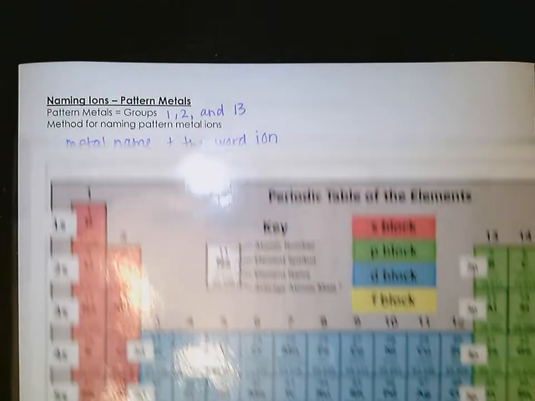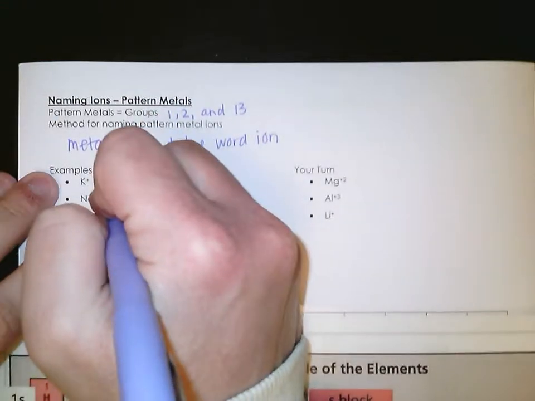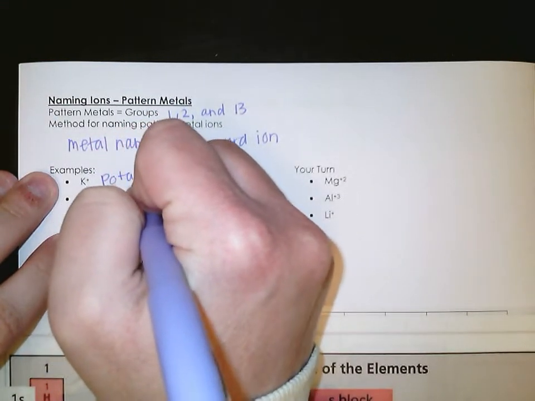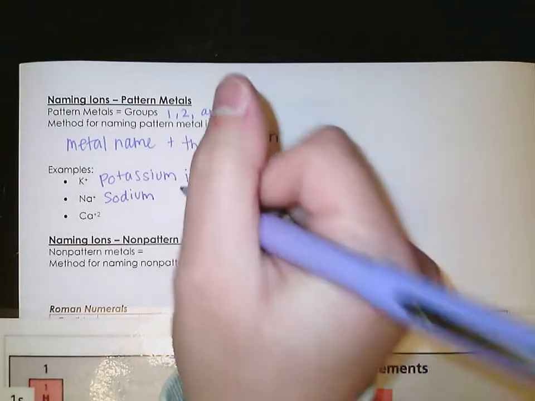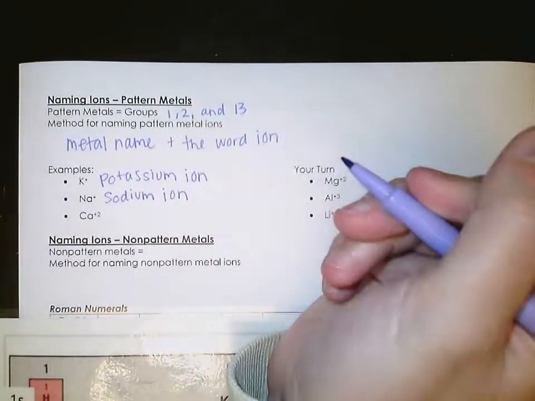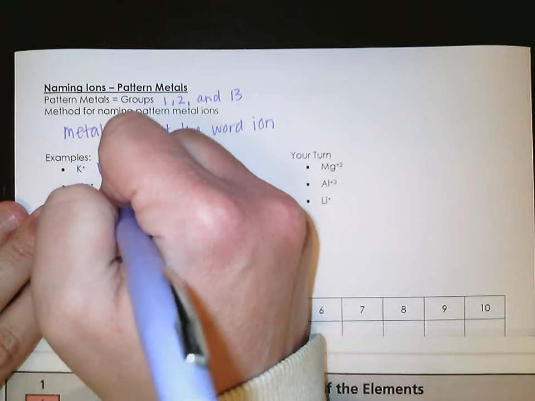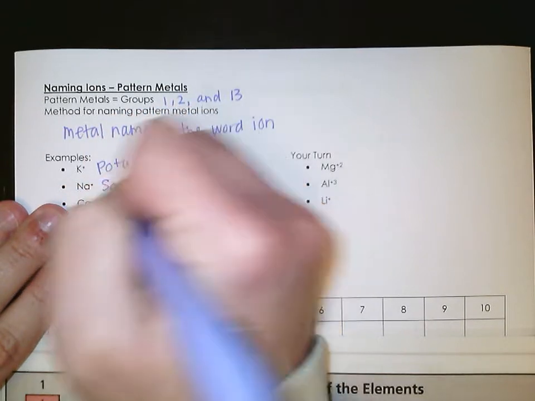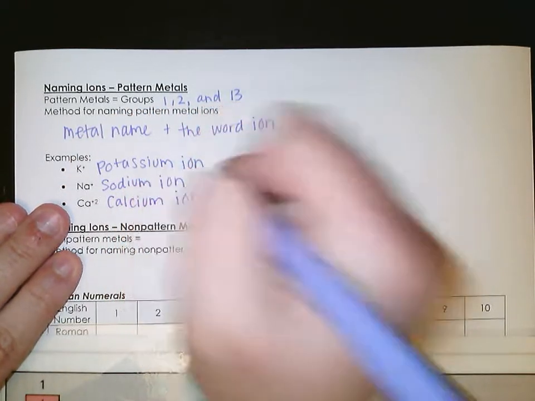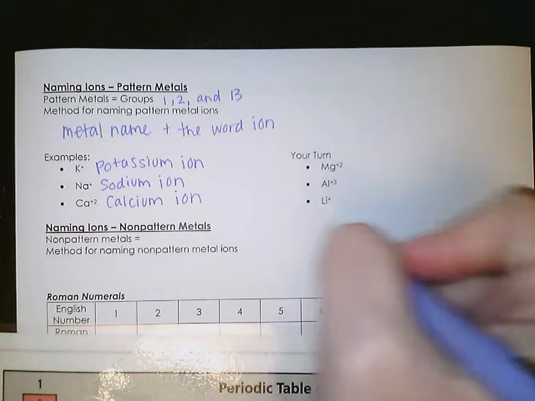Let's talk about Na. Na is sodium. It has a charge right there, +1, so it's sodium ion. Ca is calcium. Has a charge, so calcium ion. Now take a second, pause the video, and I want you to try these 3 over here.